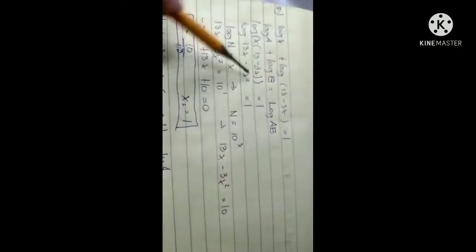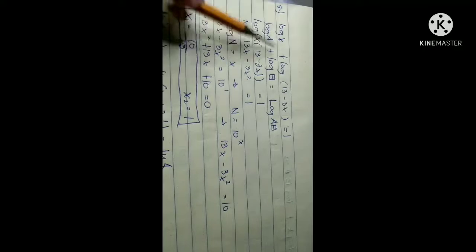Now for number 5, we have log x plus log of 13 minus 3x equals 1. We can combine these two because we have the same base, and their base is 10.